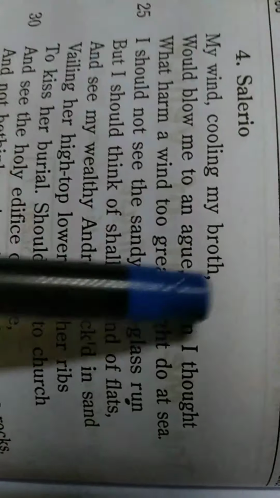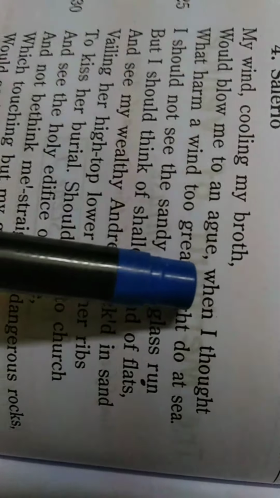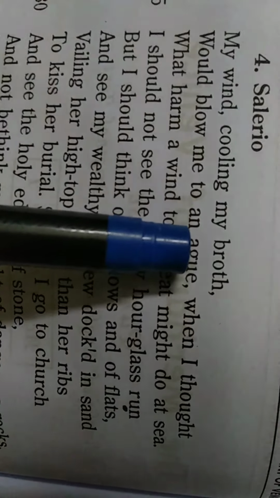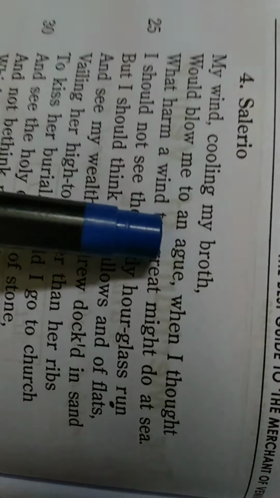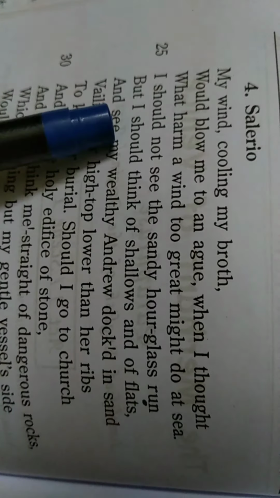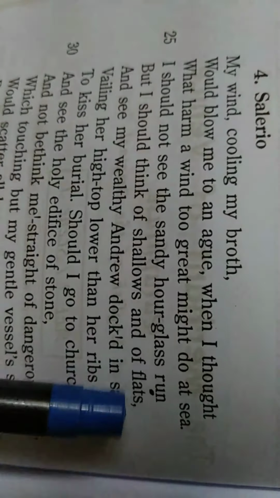the direction of the wind is coming to cool my broth, I would be thoughtful about the wind. When I have experienced the wind, then I have been thoughtful about the wind of the sea. Would blow me to an awe when I thought what harm a wind to great might do at sea. I should not see the sandy hourglass run, but I should think of shallows and of flats.